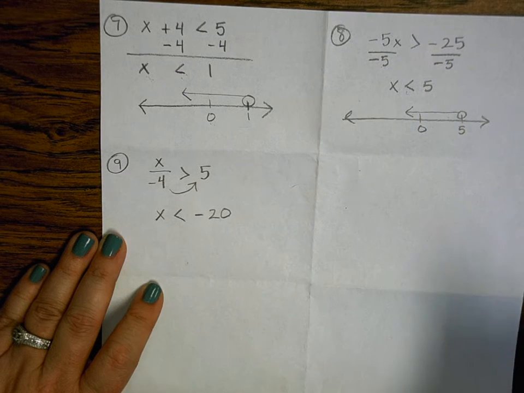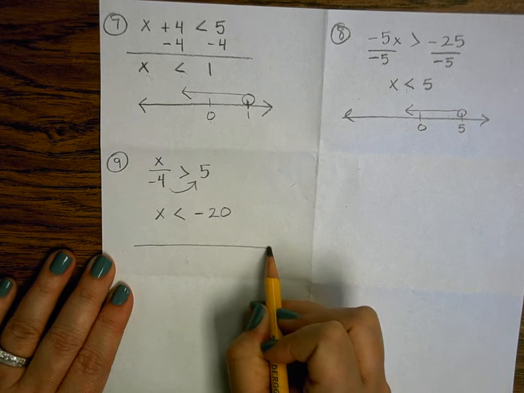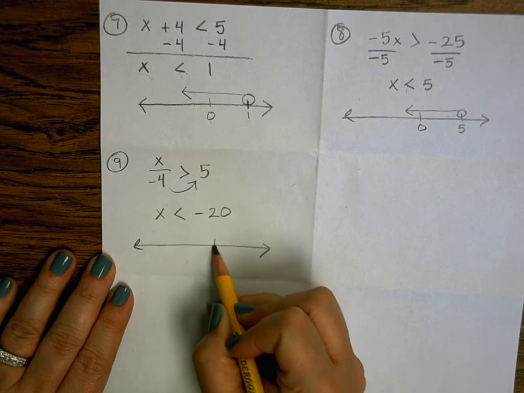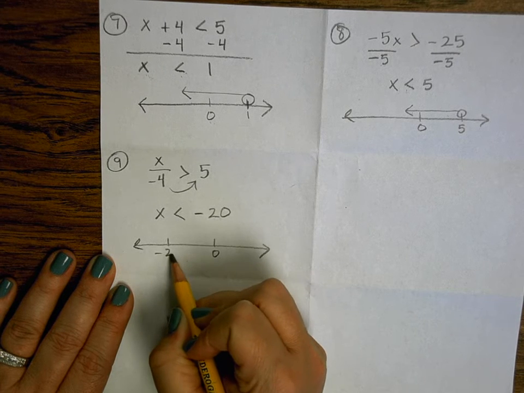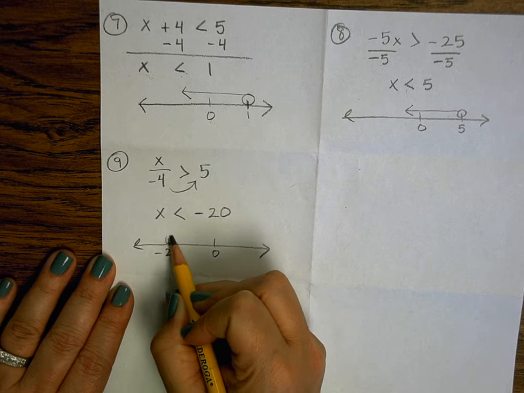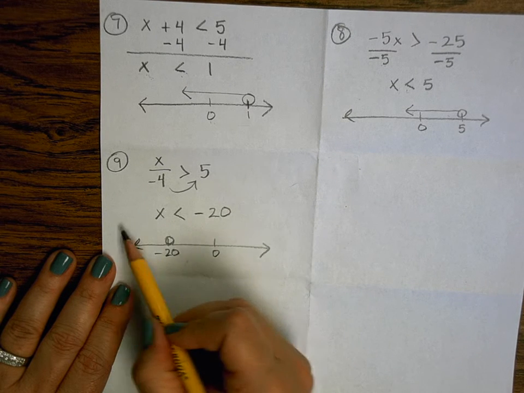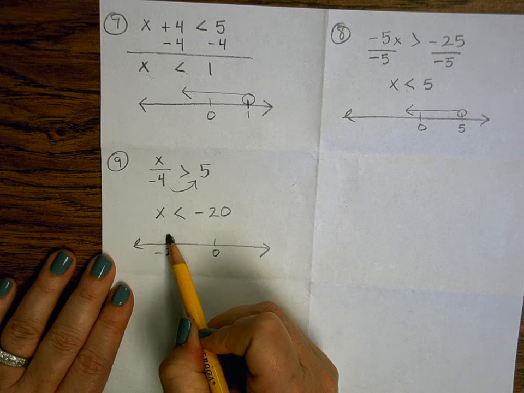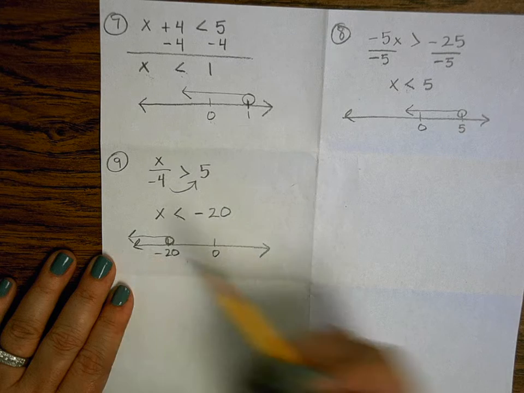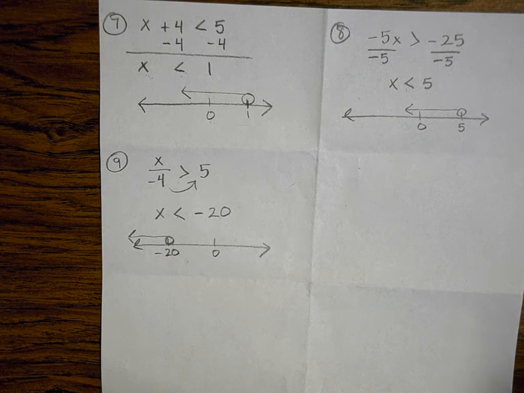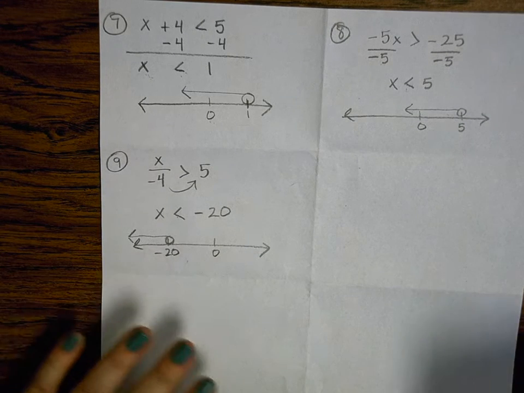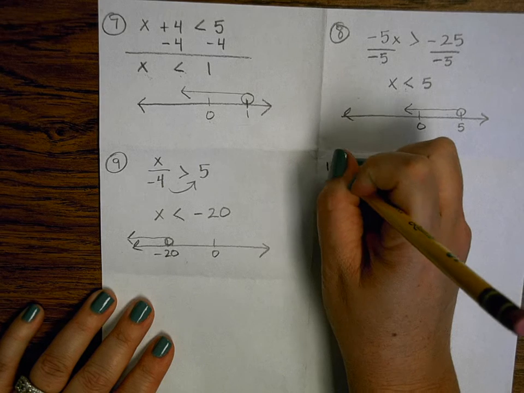When we graph it, we have 0, negative 20, open circle again, and which direction does my line go? Left, because look at it, it's pointing to the x again, so you can just match it up. Alright? Don't forget that you're flipping that arrow though.